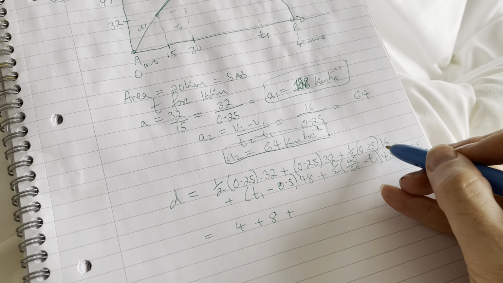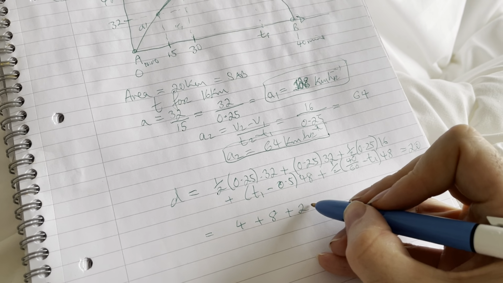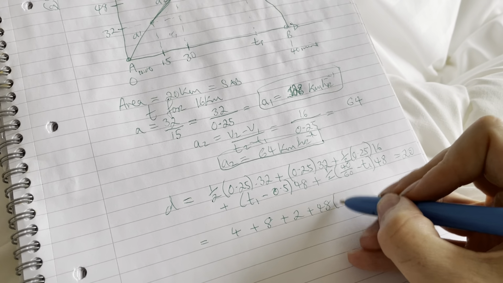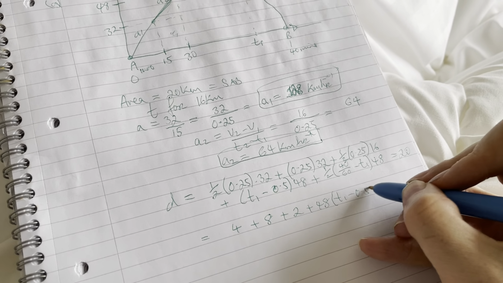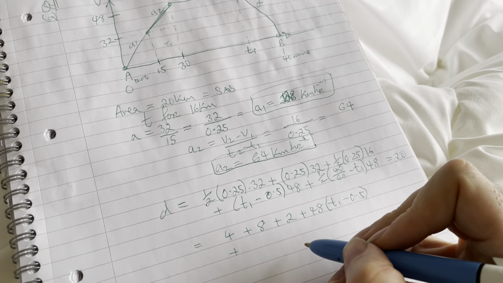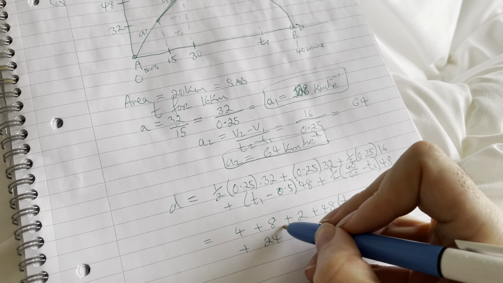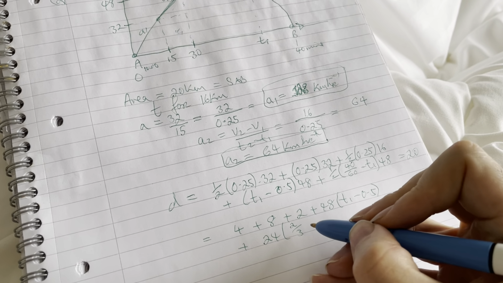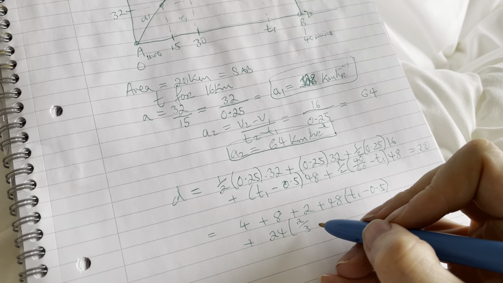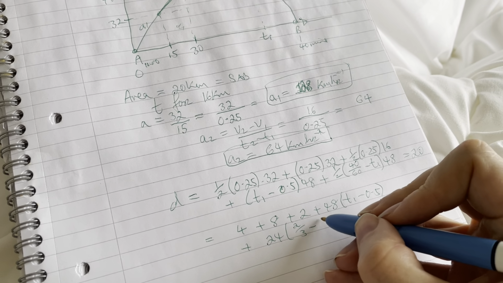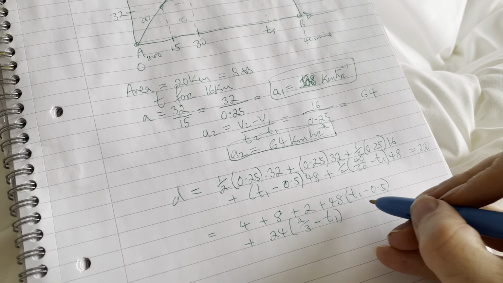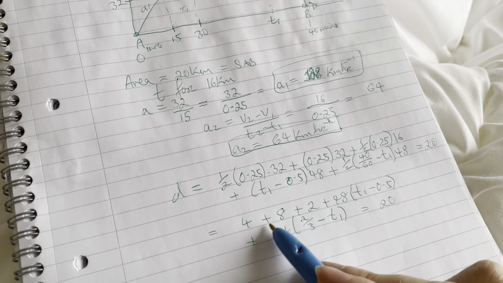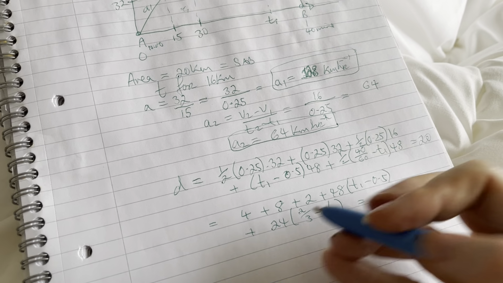Plus 4 plus 2 plus 48 into T1 minus a half, plus 24 into this awkward guy 2/3. So the total time is 2/3 of an hour minus T1, all equals 20. Okay, so this guy here is 14.